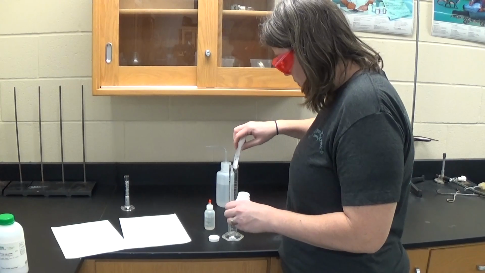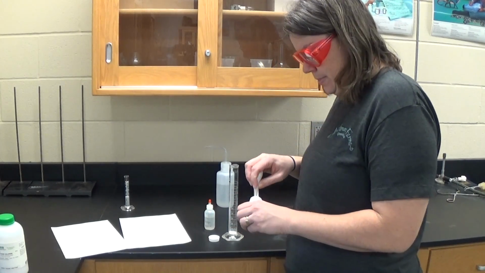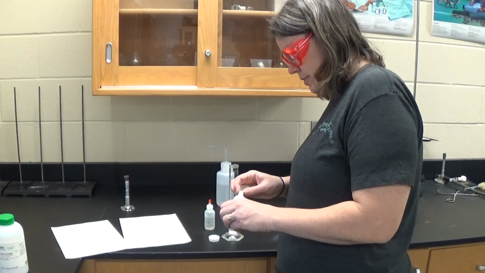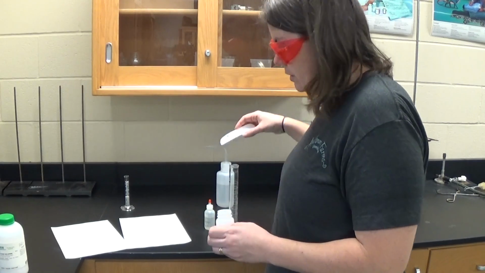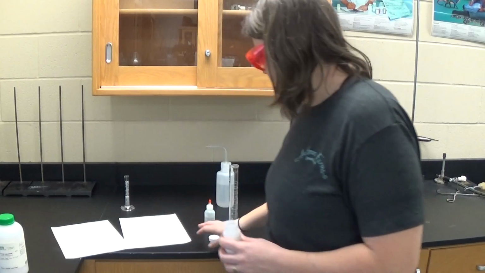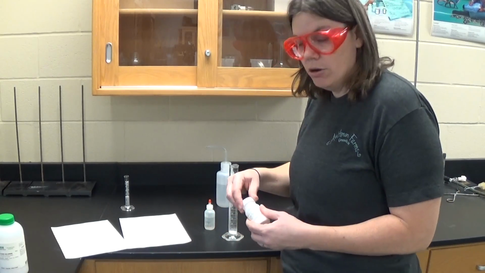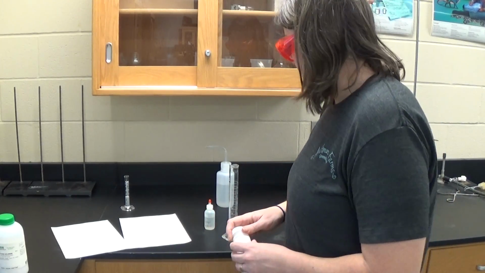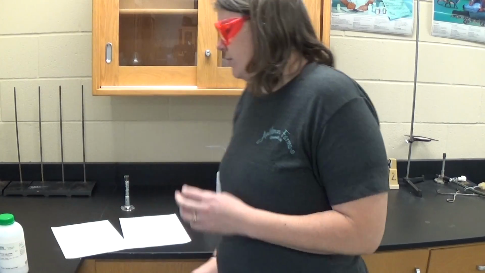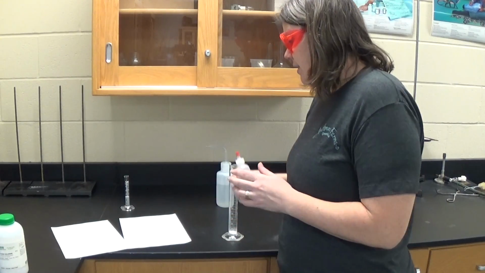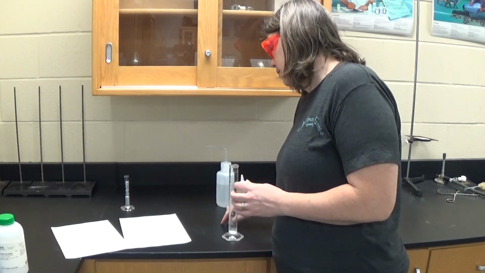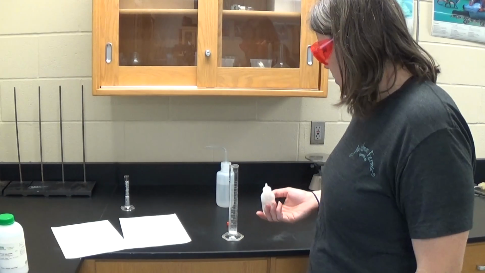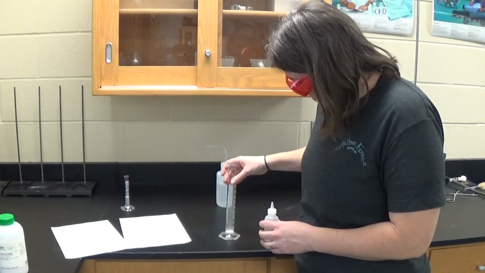So there is 1. And 2. Go ahead, put my scoop over there, put my lid back on. Put that over the side. And now it also says to add enough vinegar to fill it up to the 5 milliliter mark. And it says to do it dropwise, so let's do a little bit at a time.